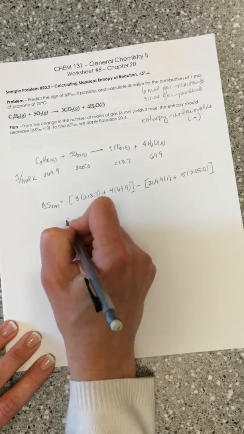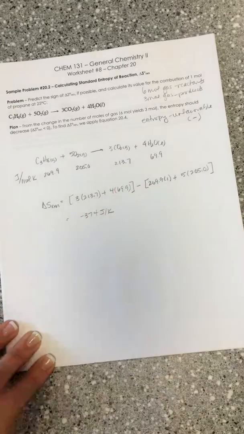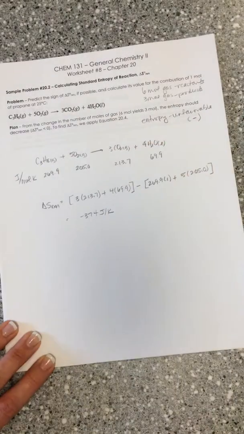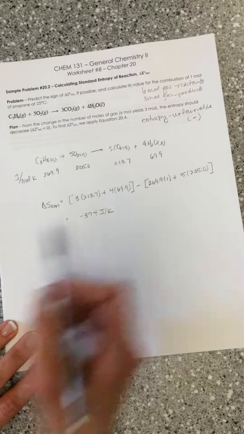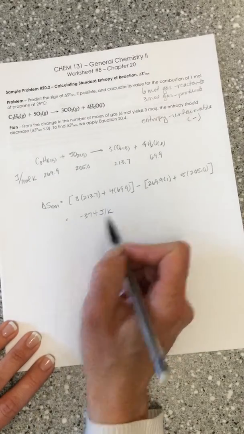Go through all of this math and you get a value of negative 374 joules per Kelvin. We had already predicted that it was going to be negative based on counting the number of moles of gas, and indeed that is the case for what we see here, that the entropy is unfavorable.